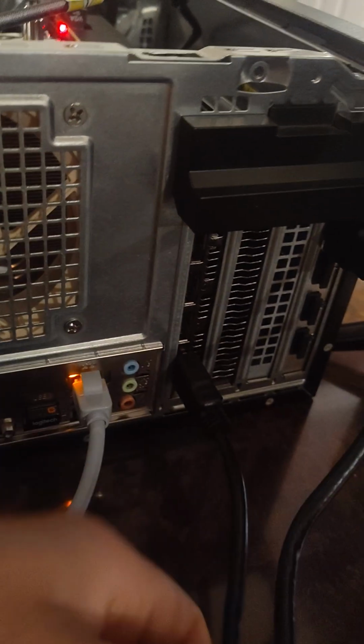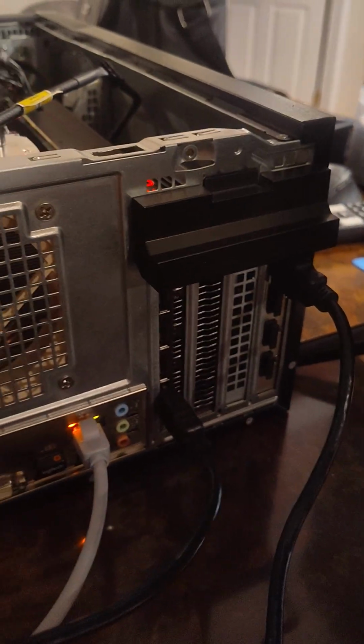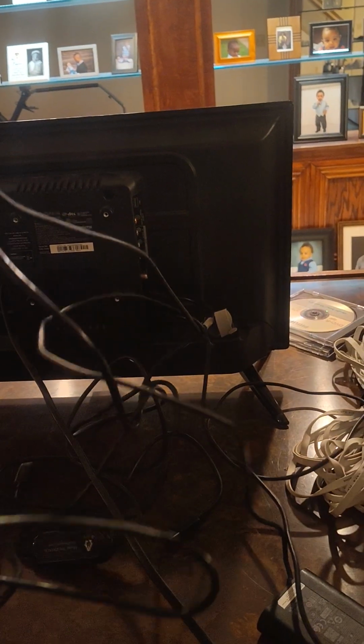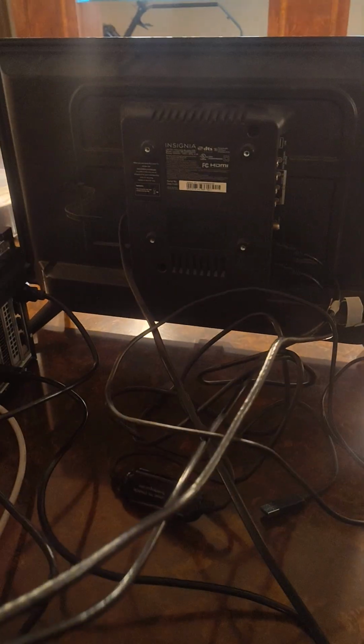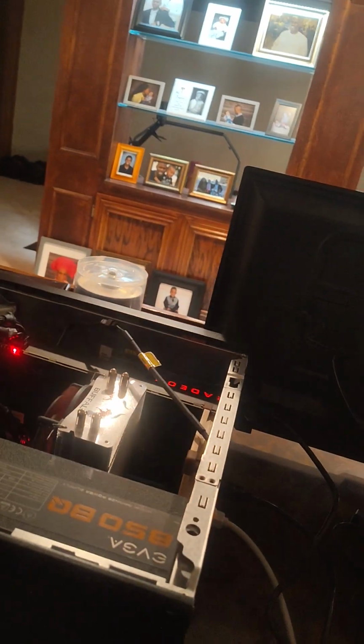So you've got two HDMI ports connected to the same computer. You've got an HDMI port connected to the first graphics card, and an HDMI port connected to the second graphics card. And then you'll see that they both go into the same monitor. So you've got this TV here, so two displays connect to the same TV, so it can display both.